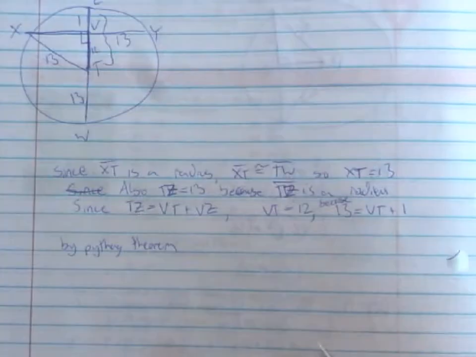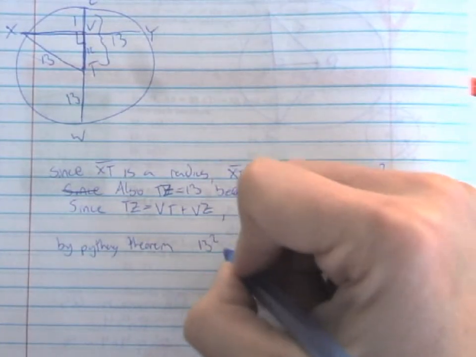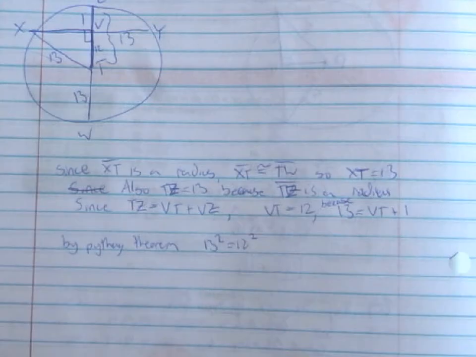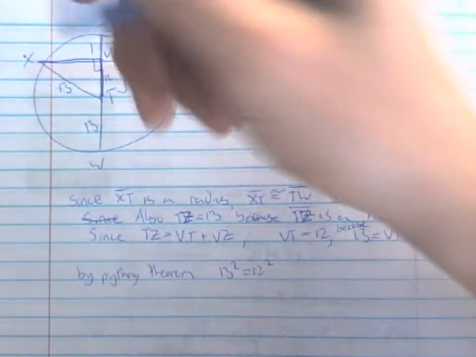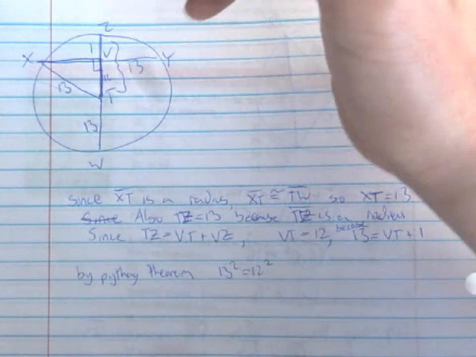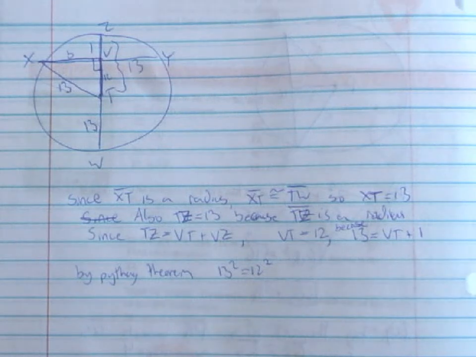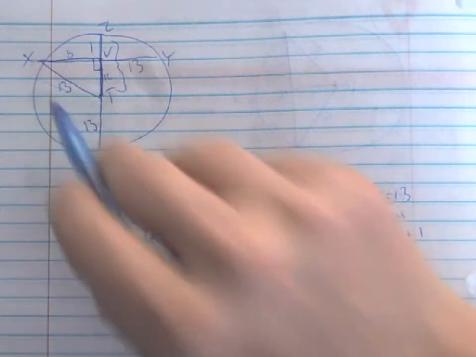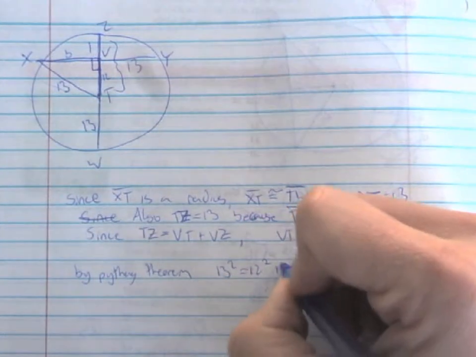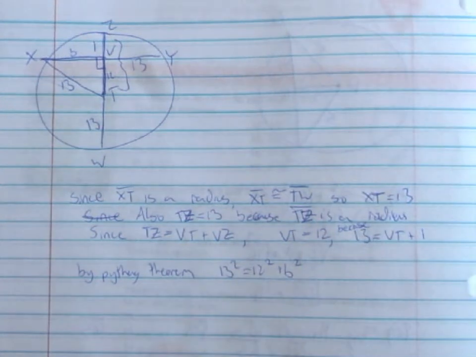Okay. So by Pythagorean theorem, we know 13 squared, the hypotenuse, is equal to 12 squared, this guy. Now, if we want to, we can add a variable. Let's just add a random letter here, just so we know what we're doing. We already got z's and x's and y's, so let's use a different letter. Let's just call this guy lowercase b, like one of the legs. So 13 squared equals 12 squared plus b squared. All right. And then we need to find out what b is, because that's what it's asking for, XV.